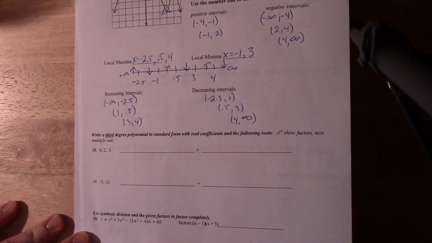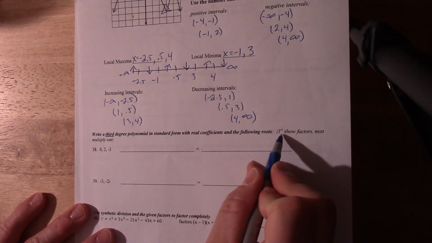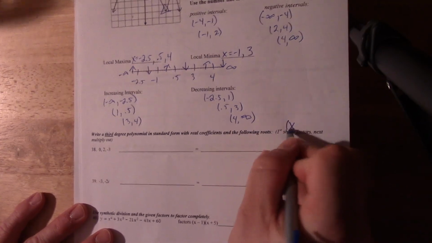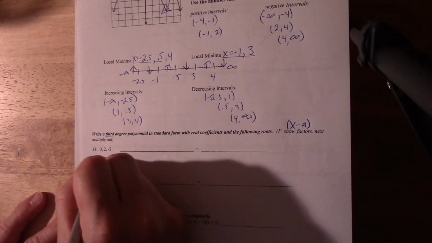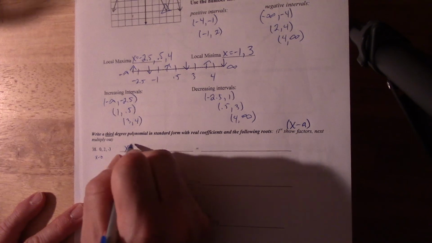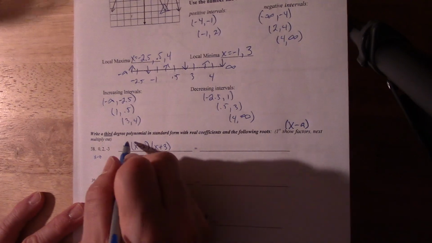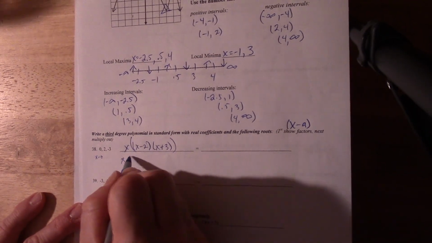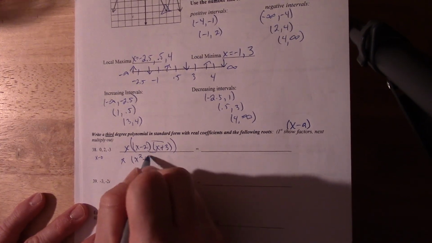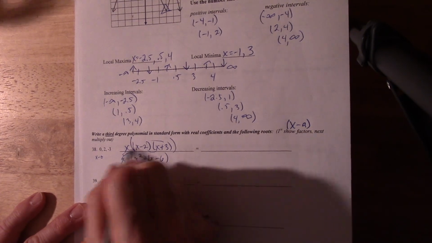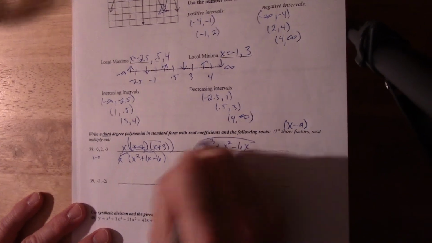Alright, down below. Third degree polynomials in standard form with real coefficients and the following roots. So what I'm trying to say here is, first show the factors, and the factors are x minus a, and the a's are given. Next, multiply it out. So for here, it's x minus 0, which is x, minus 2, and x plus 3, because it would be minus a, -3. You could distribute the x first if you want, but I think it's easier to just FOIL that out. X squared minus 2x plus 3x is plus 1x minus 6, and then just distribute the x, which gives me x cubed plus x squared minus 6x, and that's it.